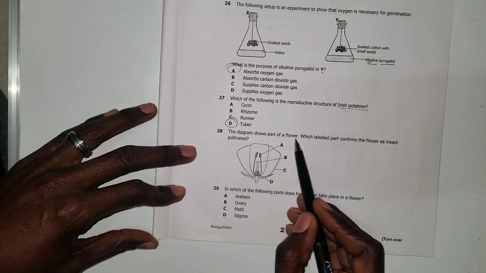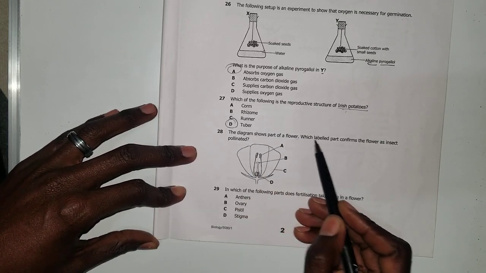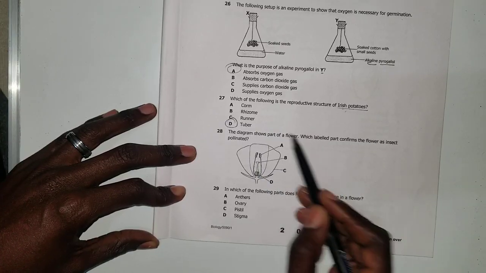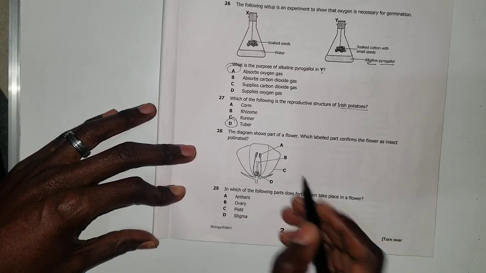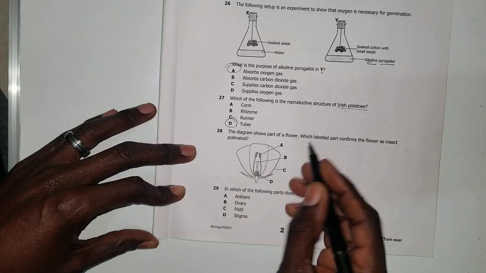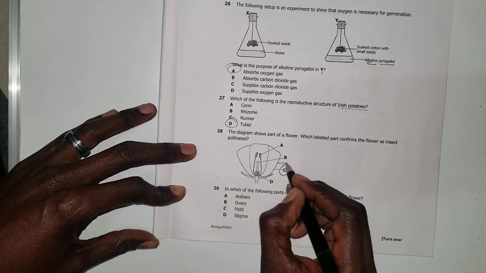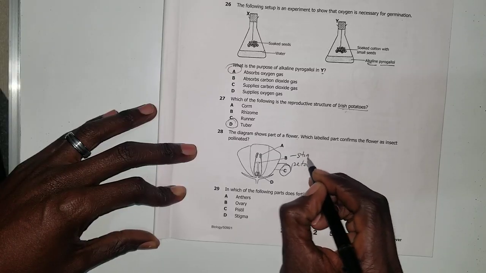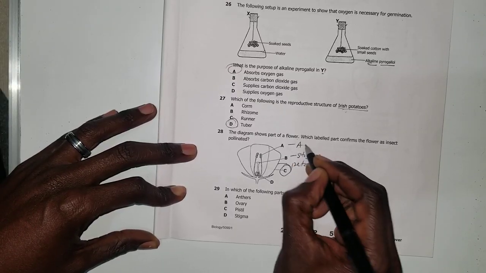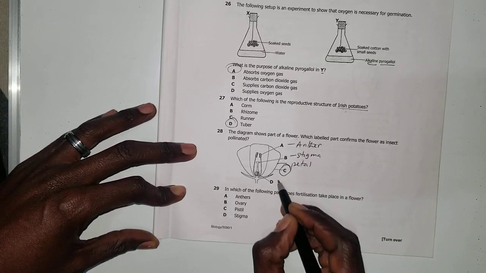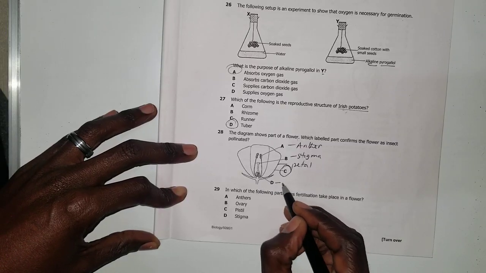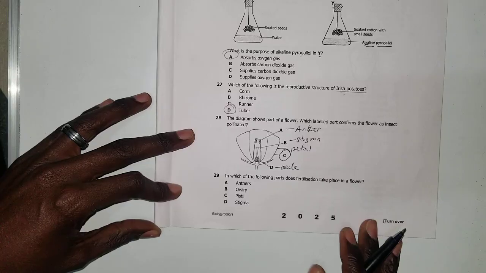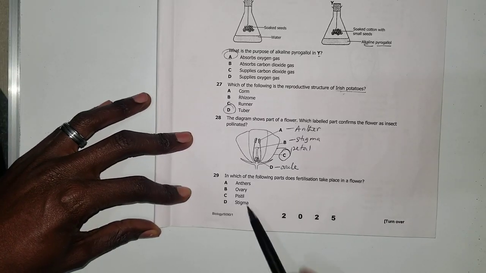The diagram shows part of a flower. Which labeled part confirms the flower is insect pollinated? So what tells us that is actually the presence of petals. All insect pollinated flowers have what we call petals. B is the stigma, and A is representing the anther. D is representing the ovule contained in the ovary there. So that's what you need to remember.